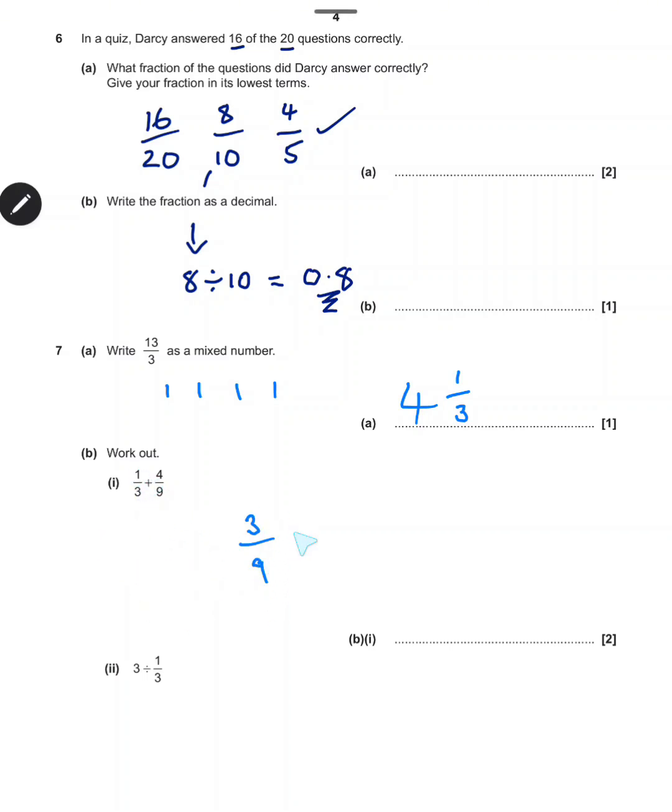So we've got 3/9 added to 4/9. I didn't need to change both fractions. I just got away with changing the left-hand one. And then I can say 3 ninths add 4 ninths. 3 add 4 is 7. 7 ninths.